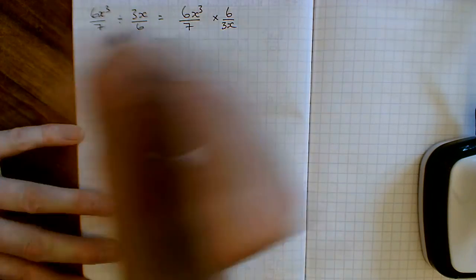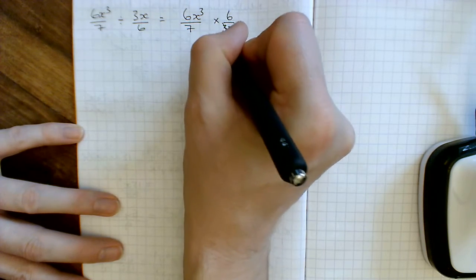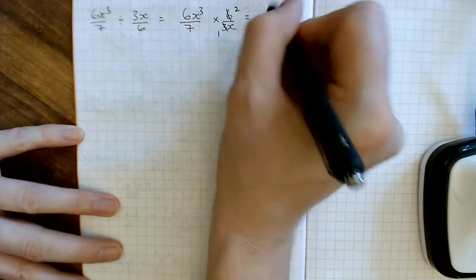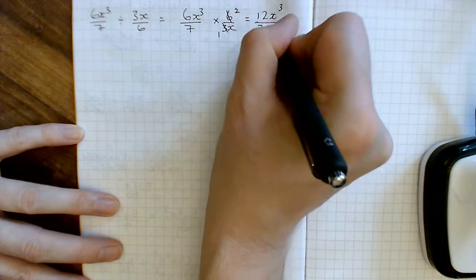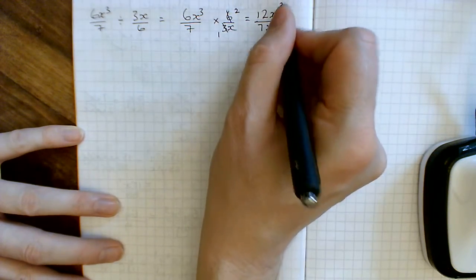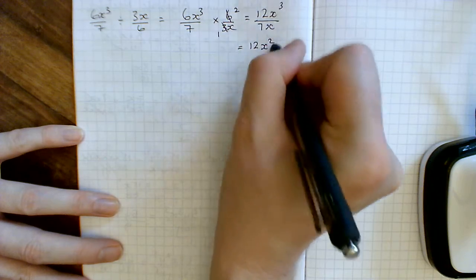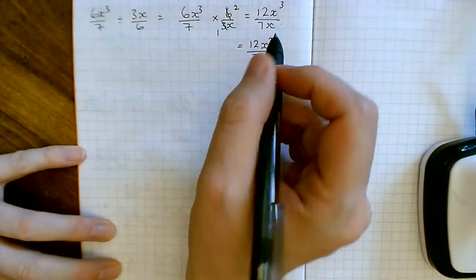So now I'm prepared to cancel, so I can see that 3 goes into the 6, so 3 goes into 3 once and 3 goes into 6 twice, and that's it. So I'm left with 12x cubed over 7x, and then this x will pull out from this x cubed, and I'm going to be left with 12x squared over 7, because that x will just disappear from one of those.